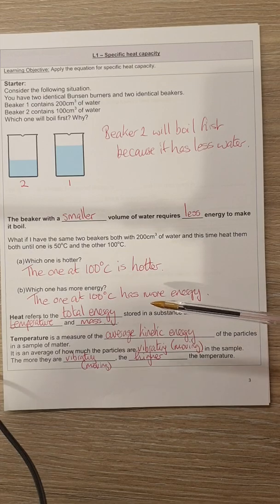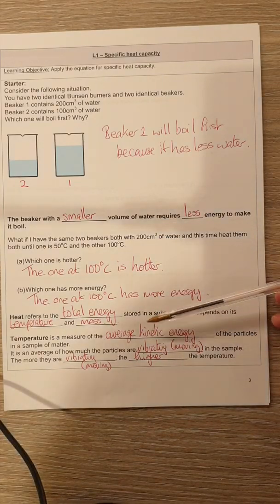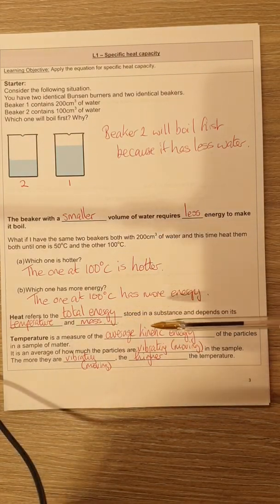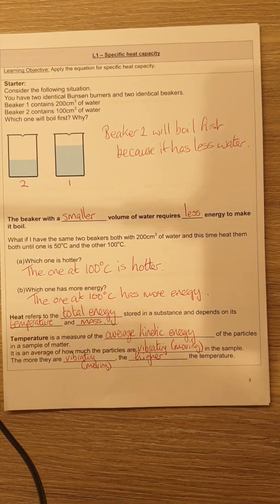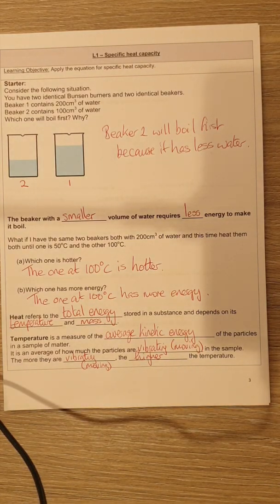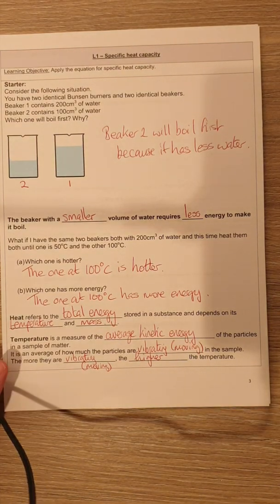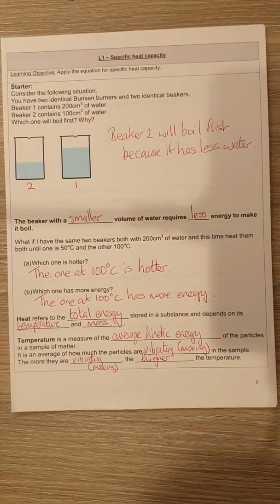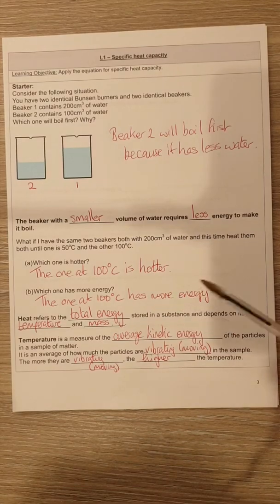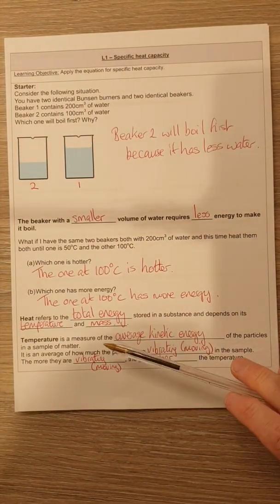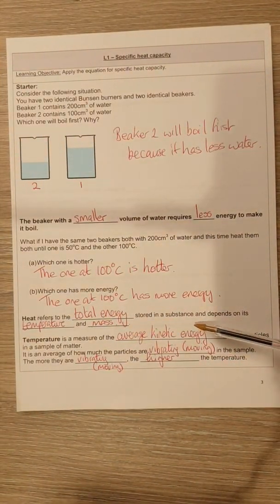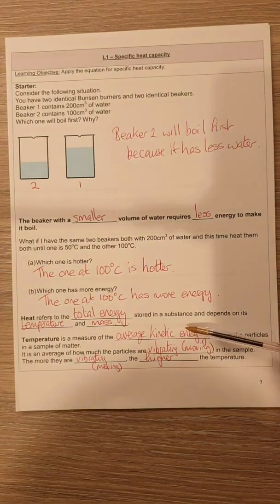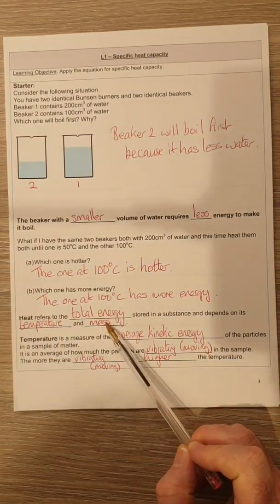So we have a number of things that we need to consider here, particularly the word heat and the word temperature. People tend to use them interchangeably, but they don't mean the same thing. So heat means precisely something to do with energy, and it means the total energy stored in a substance. Now, heat depends on temperature and mass.